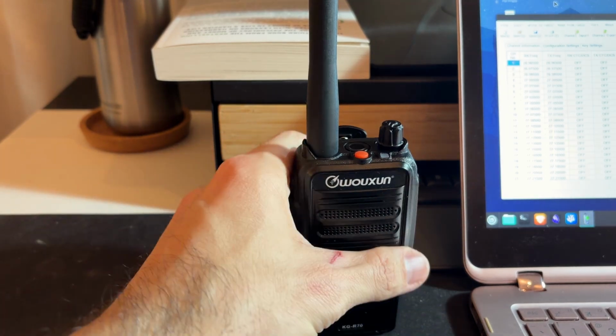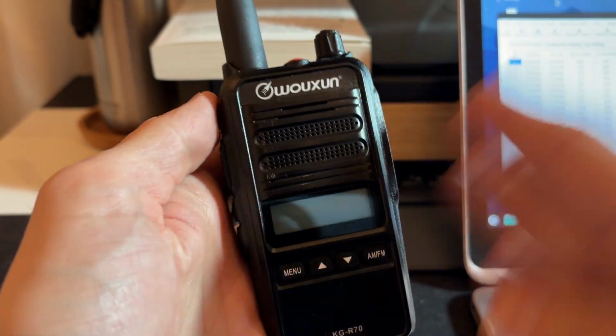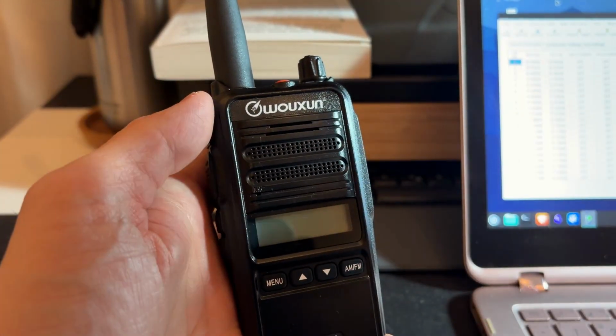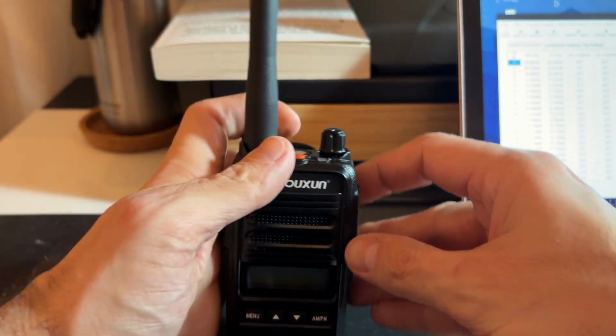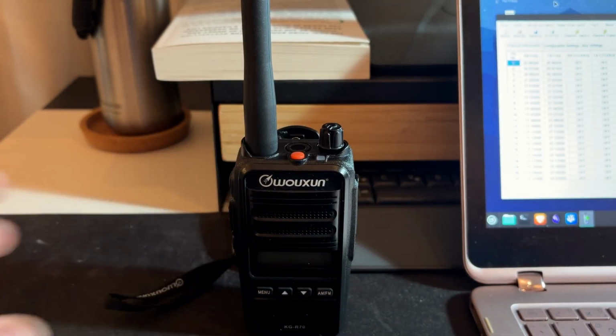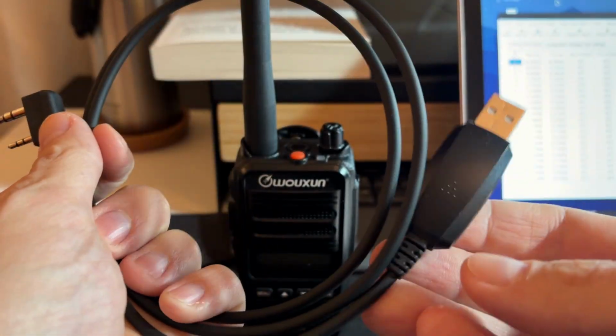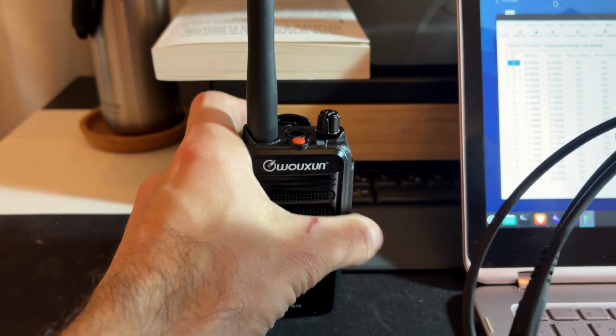Let's take a look at how we can customize our KG-R70 by Wouxun with the software that Wouxun provides. The software allows us to perform some customizations that are not possible from the device itself. For that, we will need a programming cable.